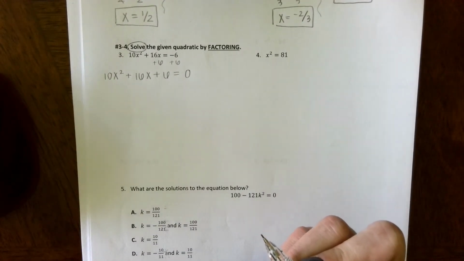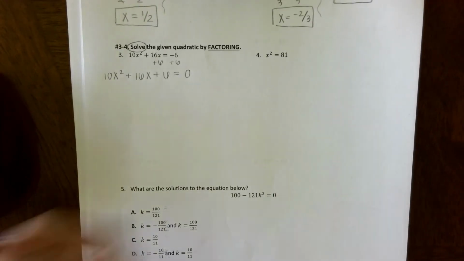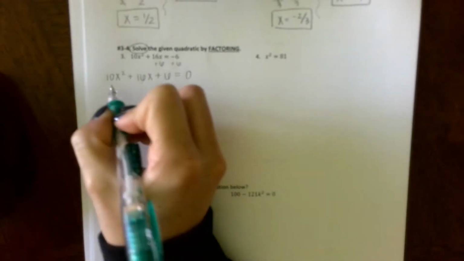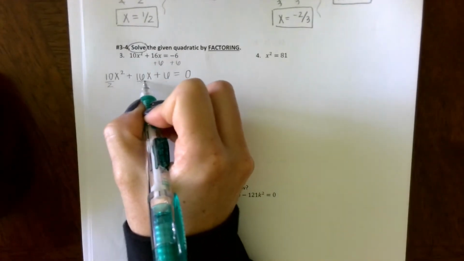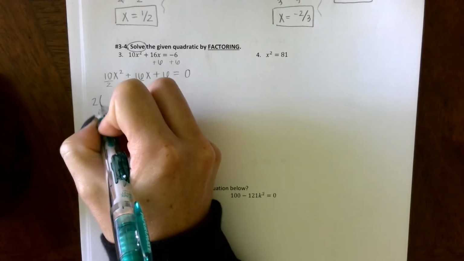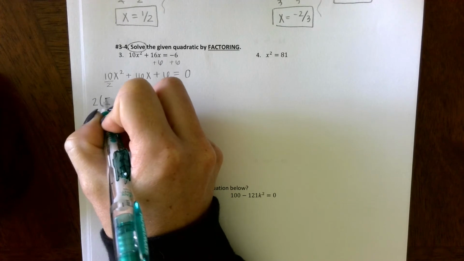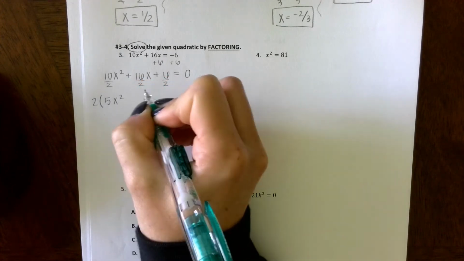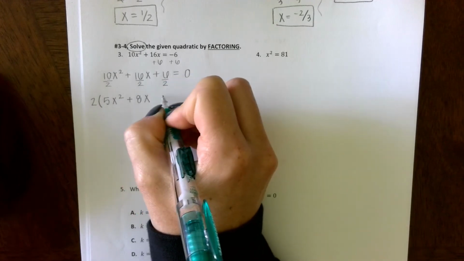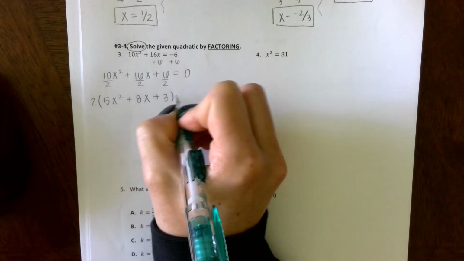From here, when I'm factoring, I know that I should always be looking for a GCF. So between 10, 16, and 6, I know all of those can divide by 2. So I'm going to take out a GCF of 2. 10x squared divided by 2 gives me 5x squared. The 16x should become 8x. And 6 divided by 2 gives me 3.